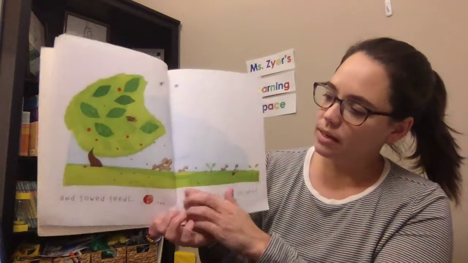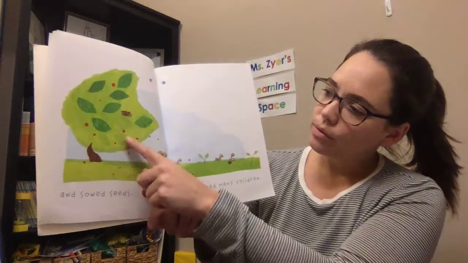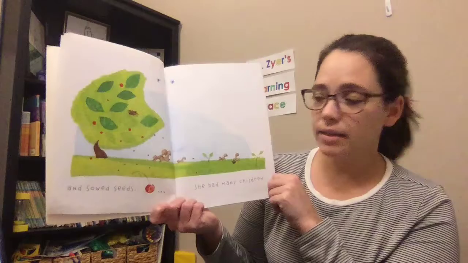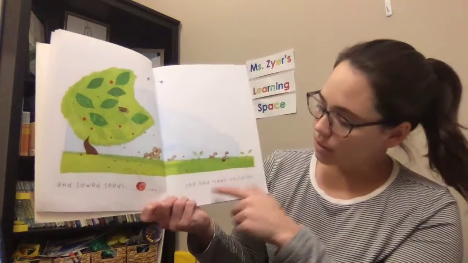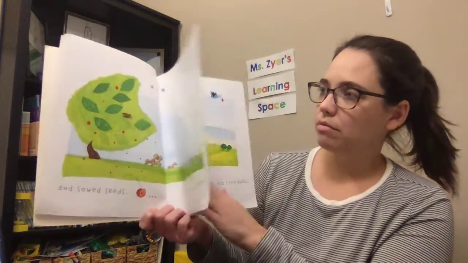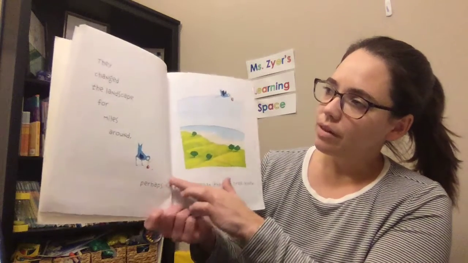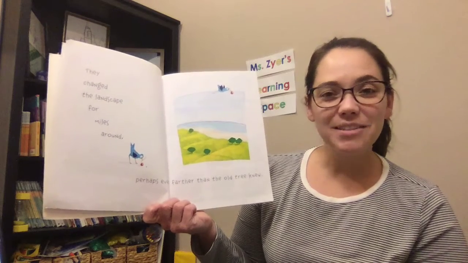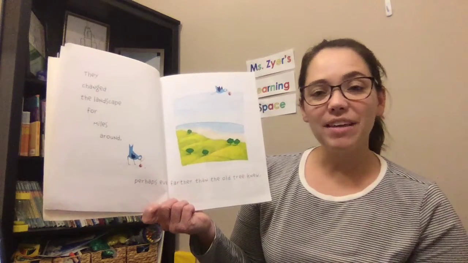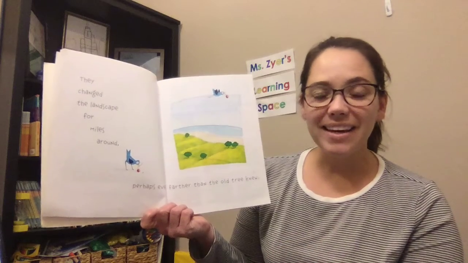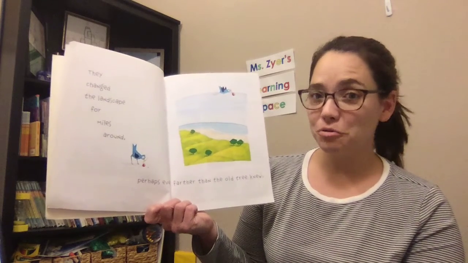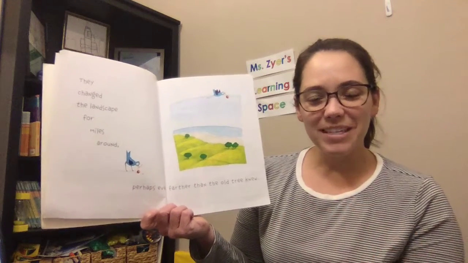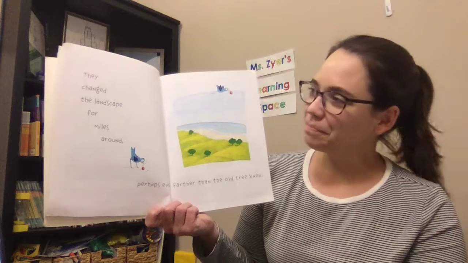And sowed seeds. So look, the trees make seeds, and they might be in fruit or they might be in nuts, and then they get blown about. It says she had many children. How do you think a tree has children? Do you know how that works? When the seeds fall to the ground, then if they get buried into the soil and they get enough sunlight and water, then a new tree can grow. And so that's how the tree has children, inside those seeds. If it gets planted, it can grow a new tree.